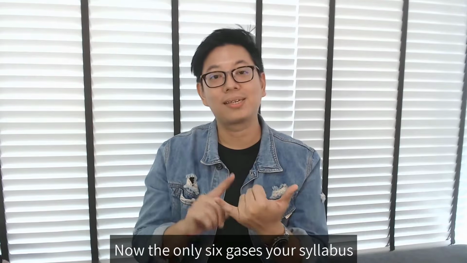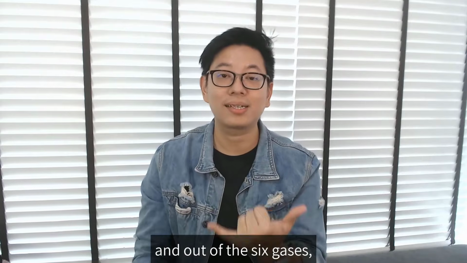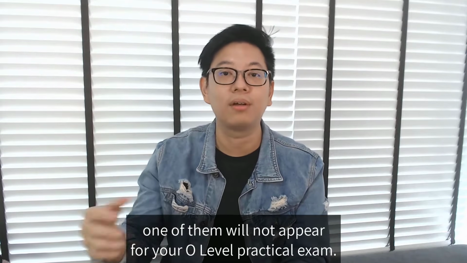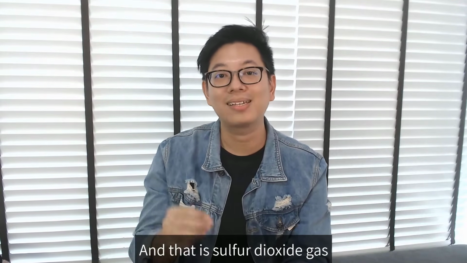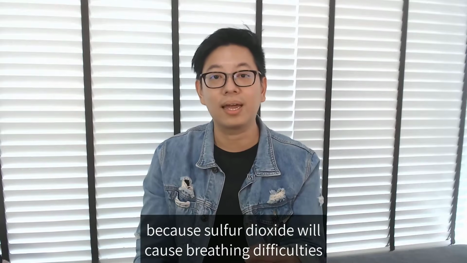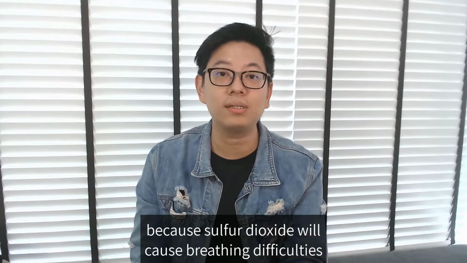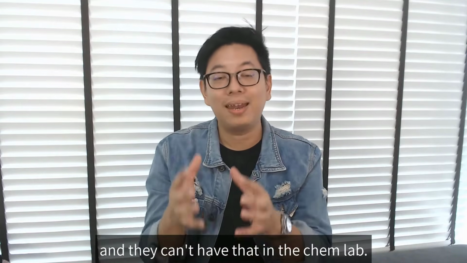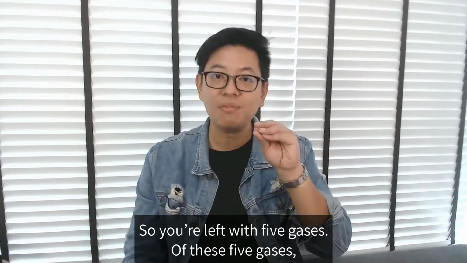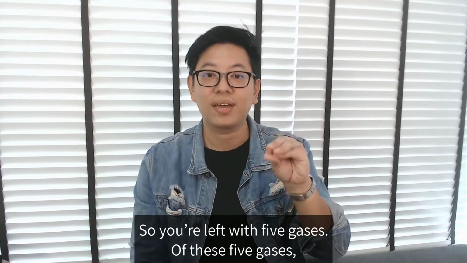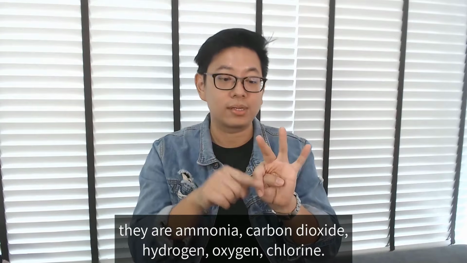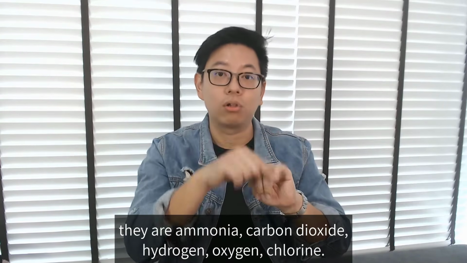Now there are only 6 gases in your syllabus, and out of the 6 gases, one of them will not appear for your O-level practical exam, and that is sulfur dioxide gas, because sulfur dioxide may cause breathing difficulties, and they can't have that in the chem lab. So you're left with 5 gases. Of these 5 gases, they are ammonia, carbon dioxide, hydrogen, oxygen, and chlorine.